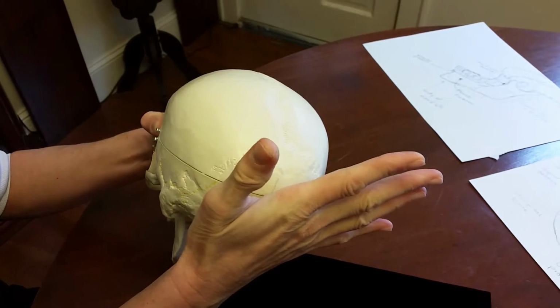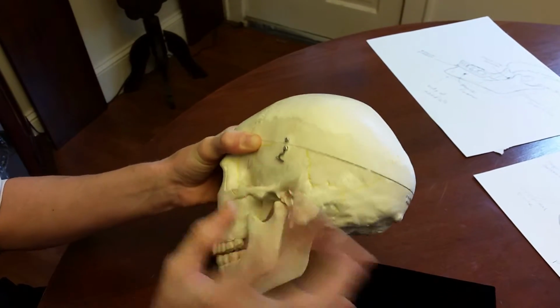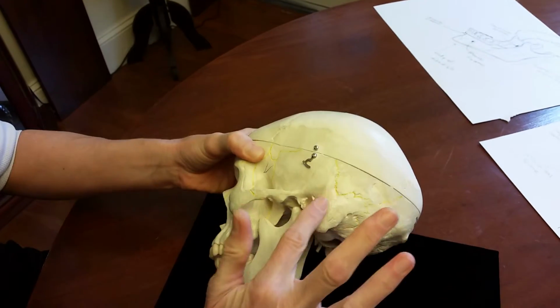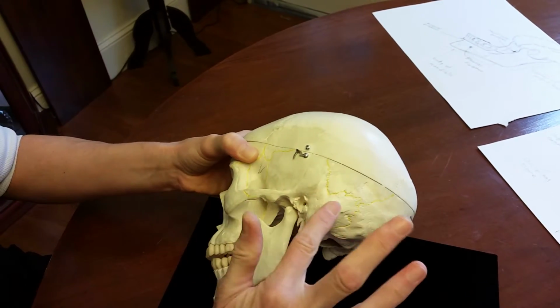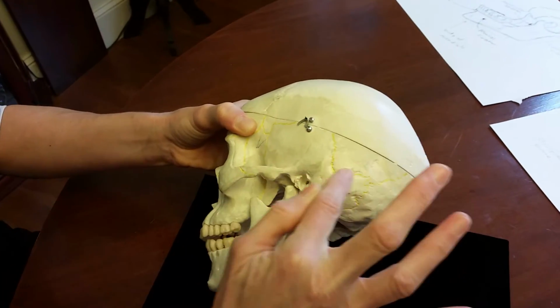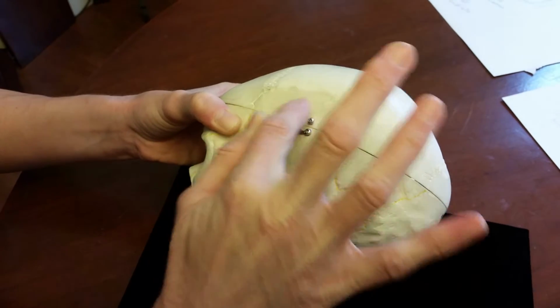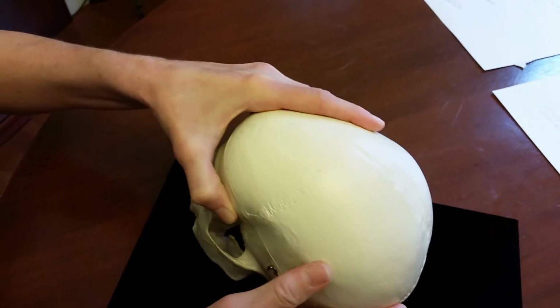That is the thing that connects the occipital bone to the two parietal bones. Then on the temporal bone here, this is the temporal bone, and it is delineated by the squamous suture. That is this suture right here. And these are where the bones are fused together.